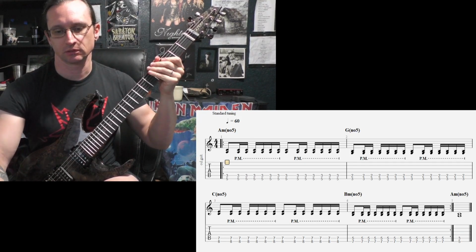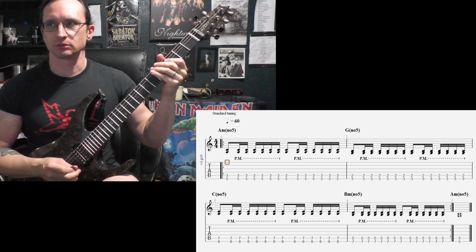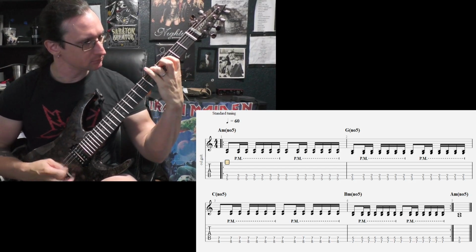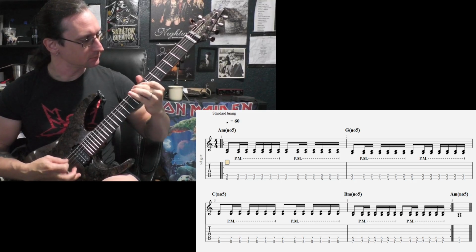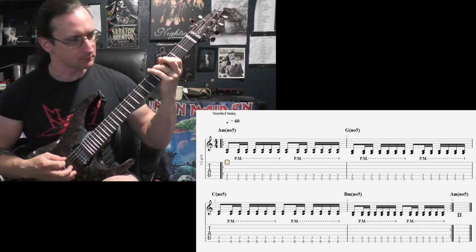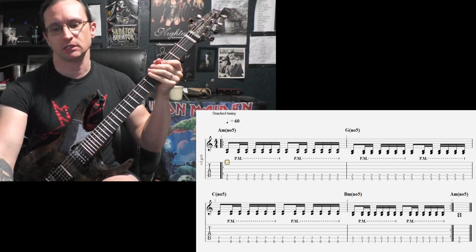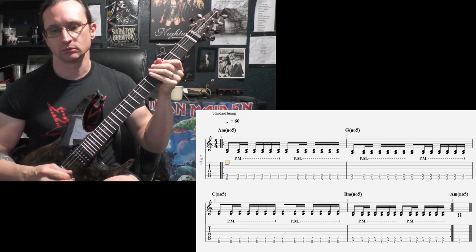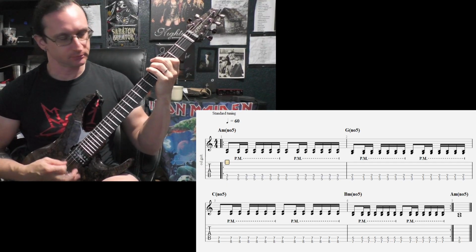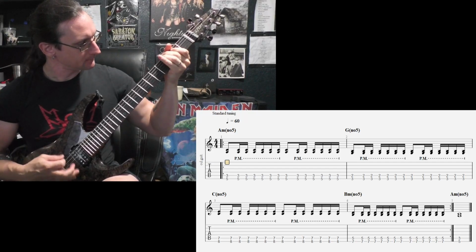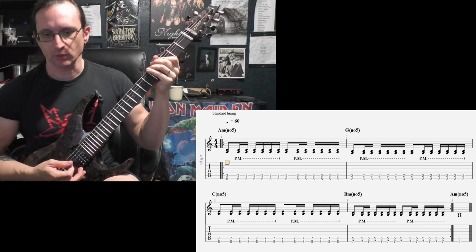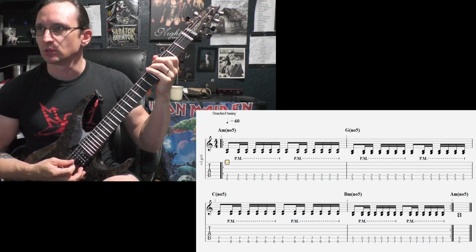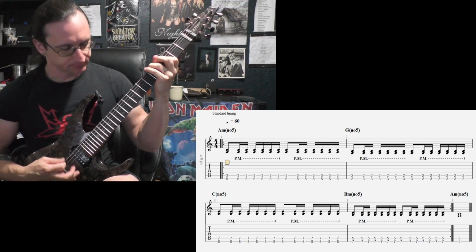140. 1, 2, 1, 2, 3, 4. 180. 1, 2, 1, 2, 3, 4. Repetition. 1, 2, 1, 2, 3, 4.